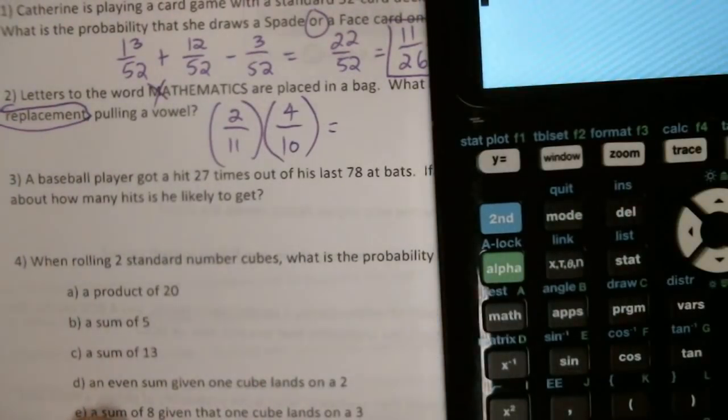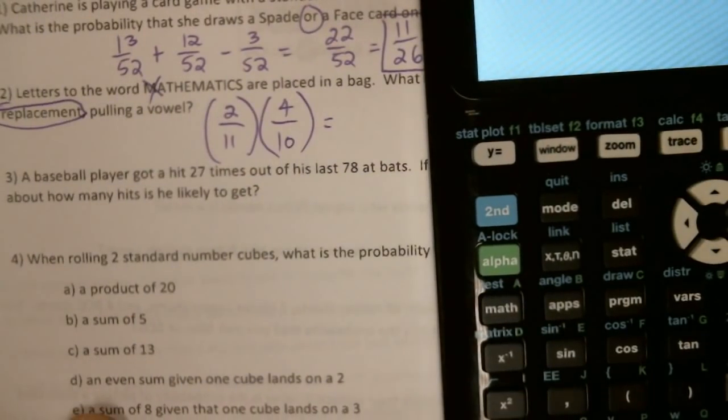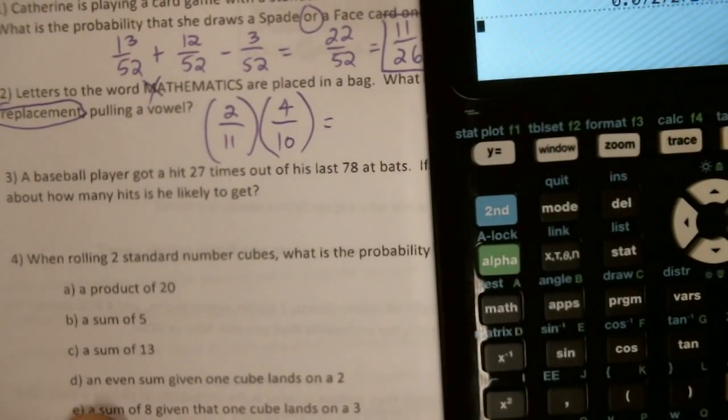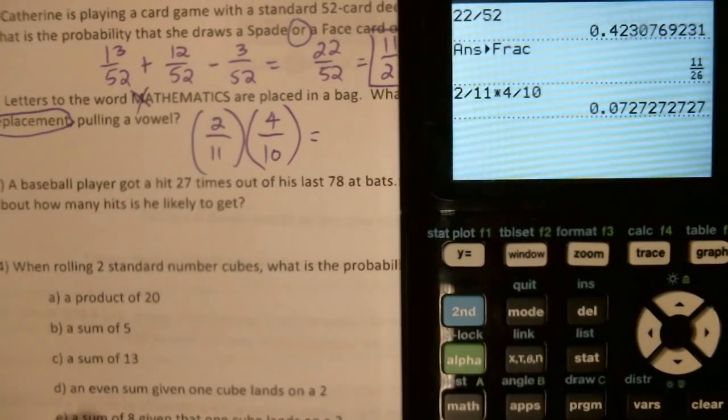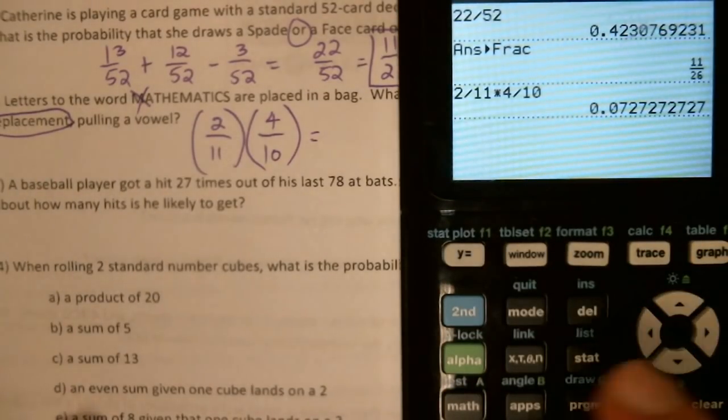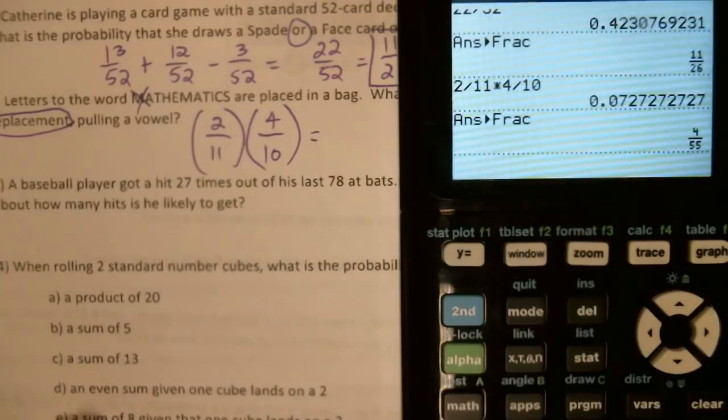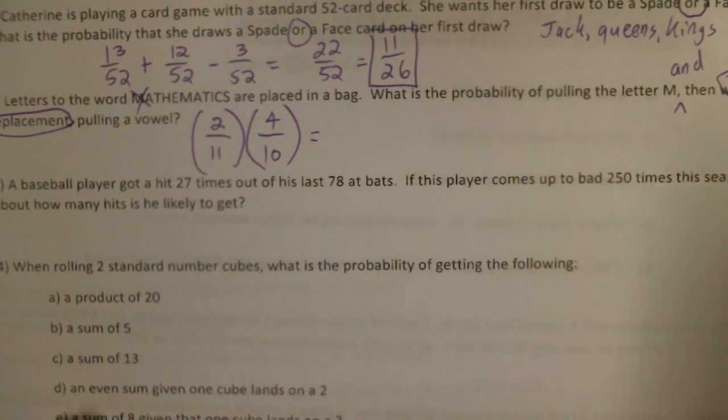Okay, let the calculator do the work. 2 divided by 11 times 4 divided by 10. Oops, sorry, I can't see that. All right, fine. Maybe that's the answer on the test. Or math, enter, enter. That comes out to be 4 out of 55.